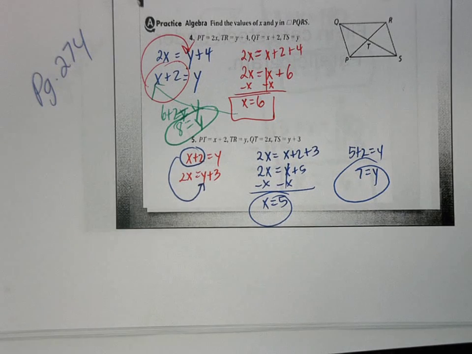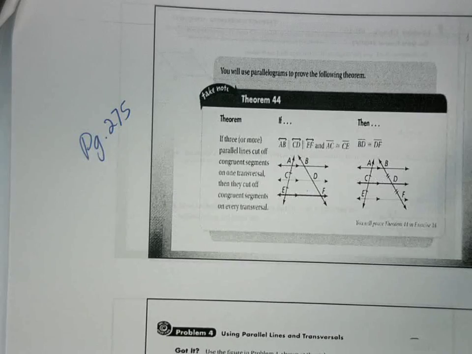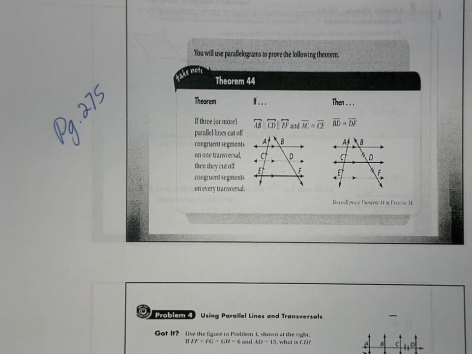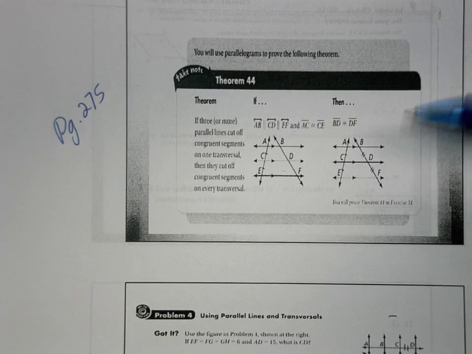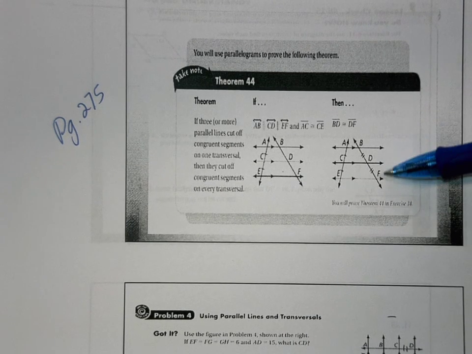All right, turn to page 275. Okay. This is another important theorem. So notice it tells you that each of these lines, A, B, C, D, E, F, they're all parallel.